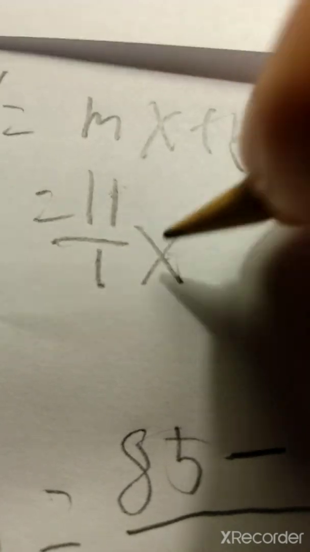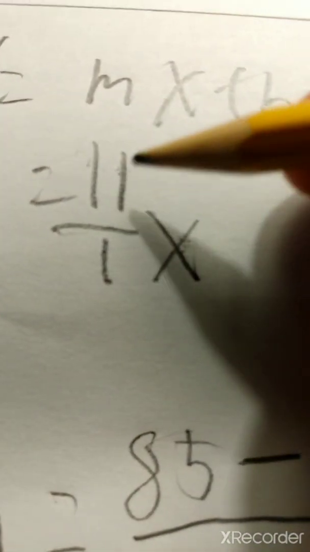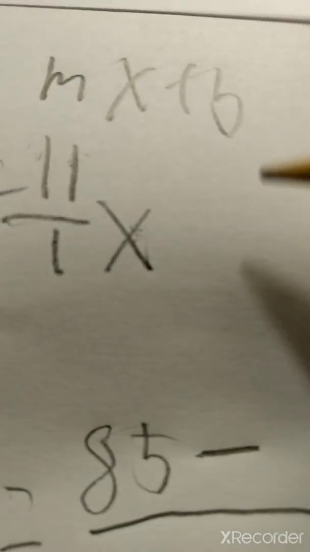That is our slope for the equation y equals mx plus b. So y equals 11 because that is the subscribers over 1, x because x represents the number of months. If we put 2 into x, that would be 22. If we put 3 for x, that would be 33. But if we do 1, it would be 11 subscribers per month.